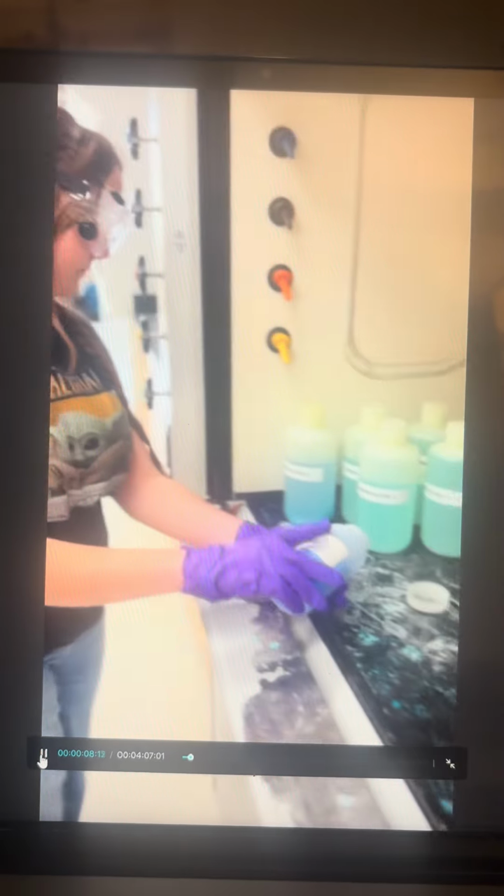My name is Addison Wilson, and in this video, me and my group will be performing the copperamine synthesis lab. To begin this experiment, we need to create a stock.